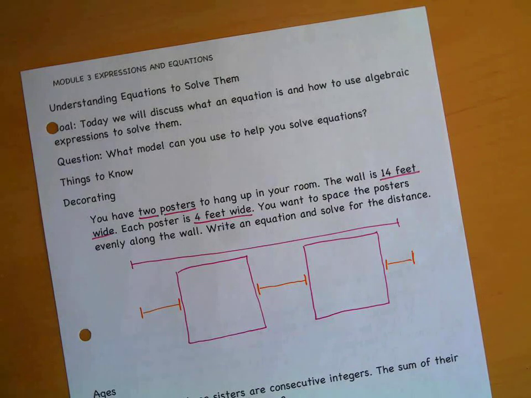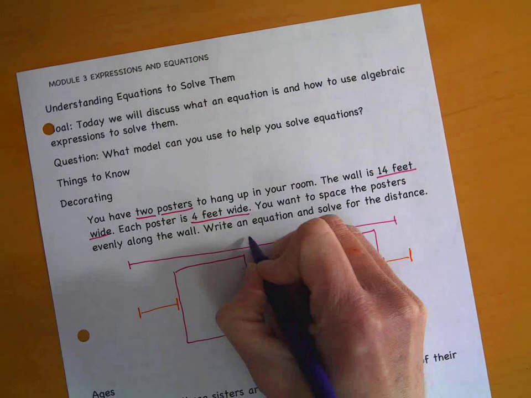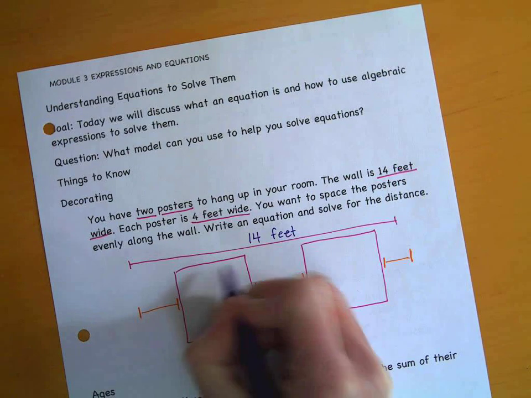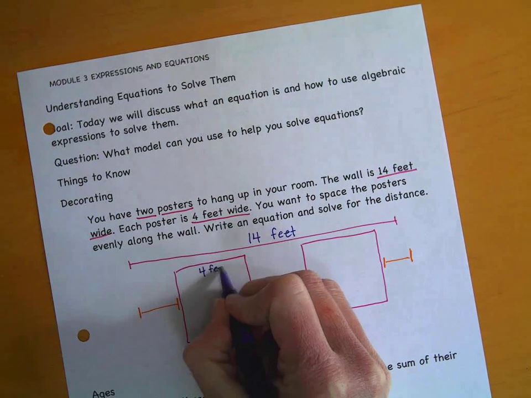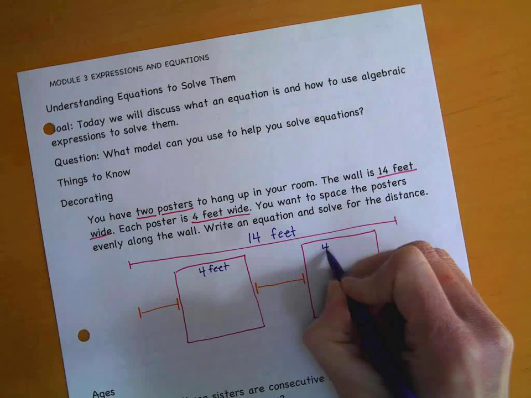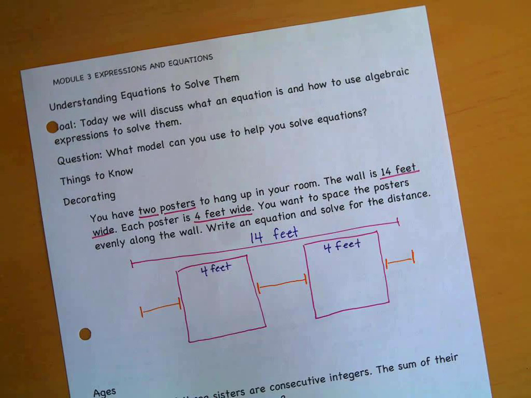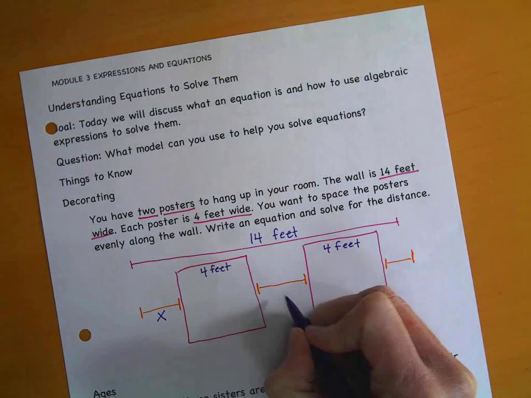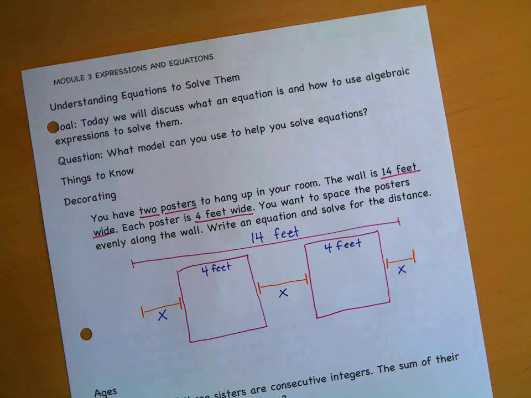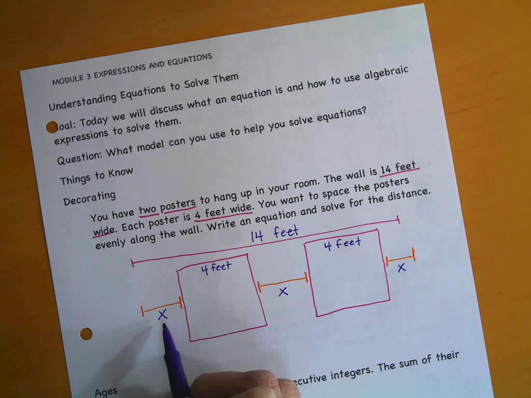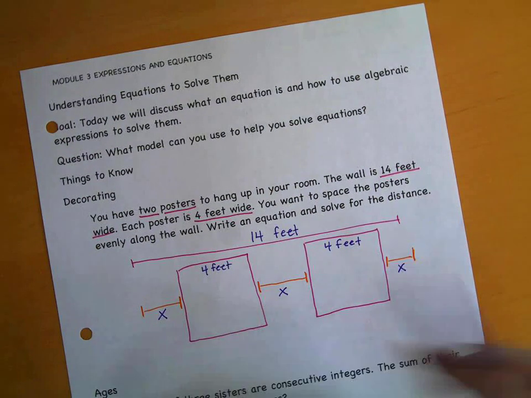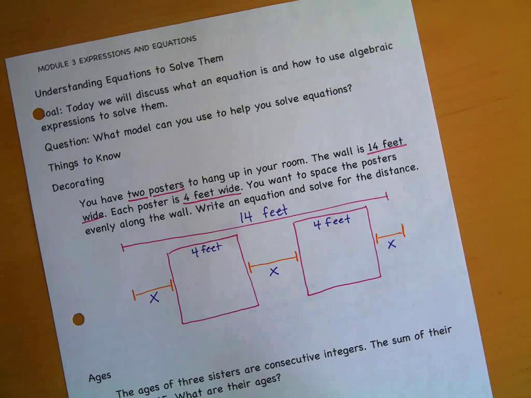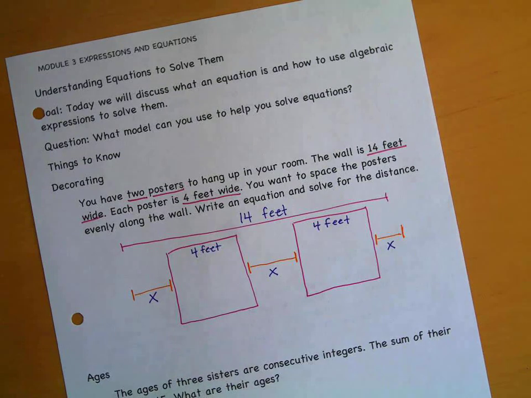And what we do know is we know that from there to there, it's 14 feet. And then we also know that from here to here, it is 4 feet. Okay, and from here to here is 4 feet. What we do not know is how many feet this would be, but we want it to be the same all the way across. So we're going to use the same variable because this has to be the same, this has to be the same, and this has to be the same. And so now, if you look at our picture, we can come up with an equation really easily.